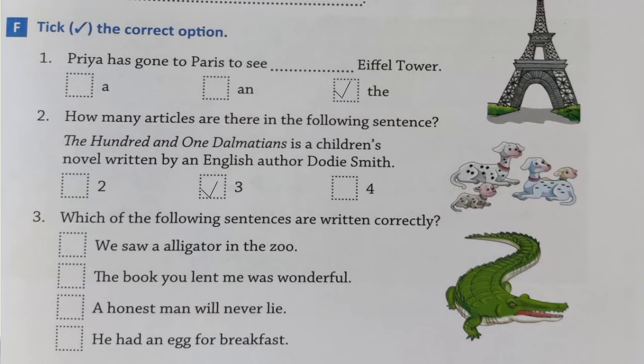Number 3, which of the following sentences are written correctly? So you have to tick the sentence which is written correctly. Let's read. We saw an alligator in the zoo. It is wrong, right? We say an alligator. Next, the book you lent me was wonderful.